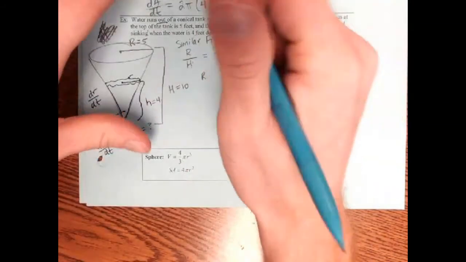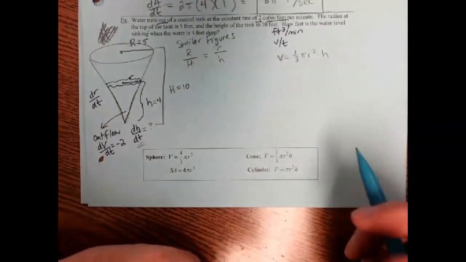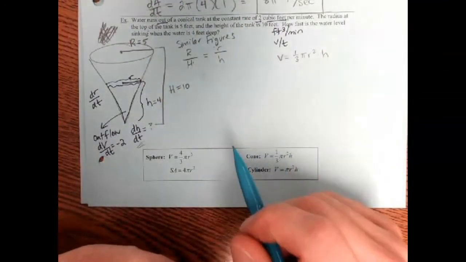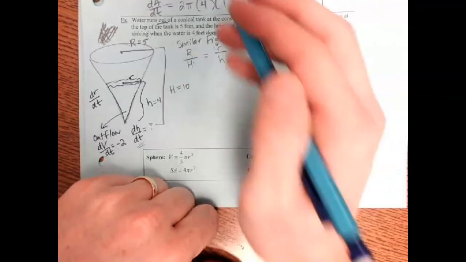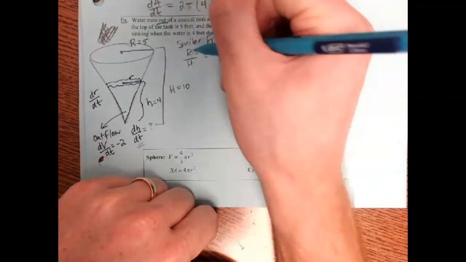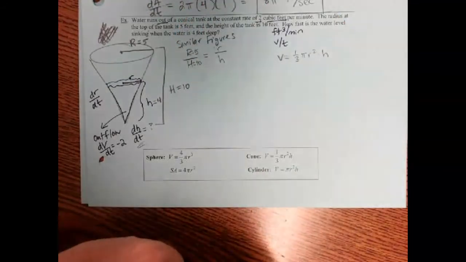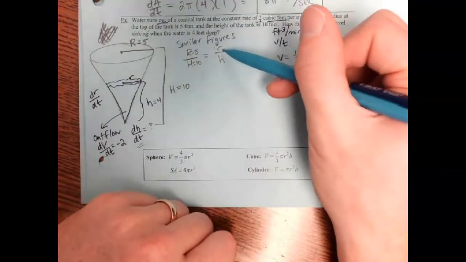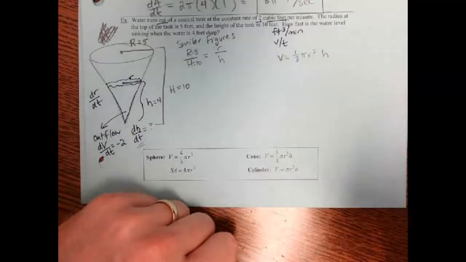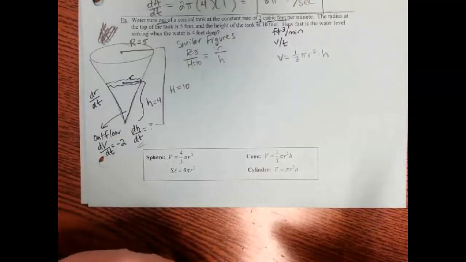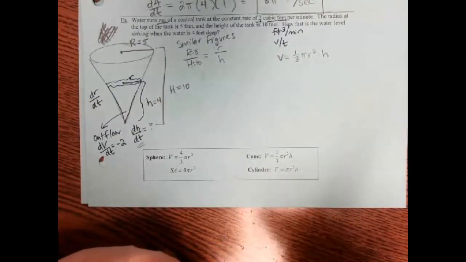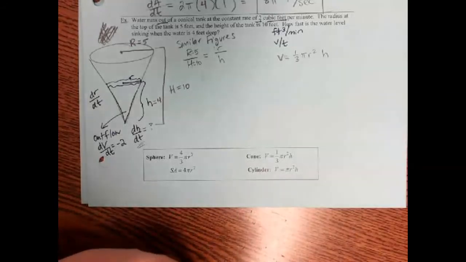Actually, no, what we'd want to do is plug in some stuff, right? You could cross multiply now, but I'm going to actually plug it in. The big radius, that never changes, so you can plug it in. The big height, that never changes, so you could plug it in. Do not plug in these, right? Those are variables, they change. And remember, if there's a value that changes, you've got to take the derivative first before you plug it in. We talked about that in the previous example.